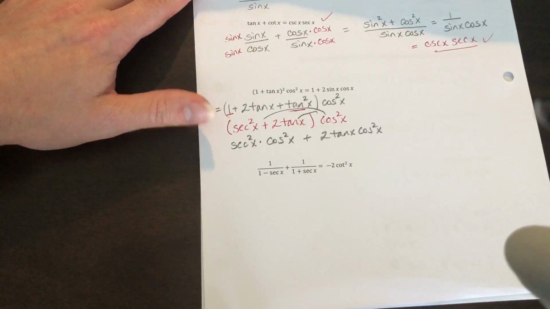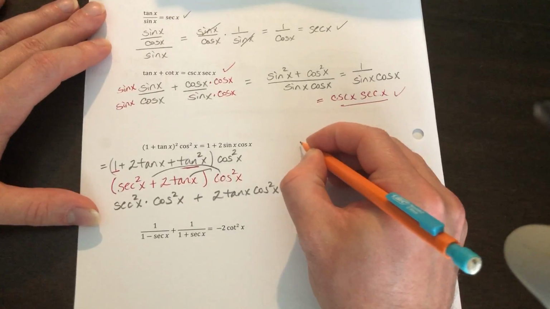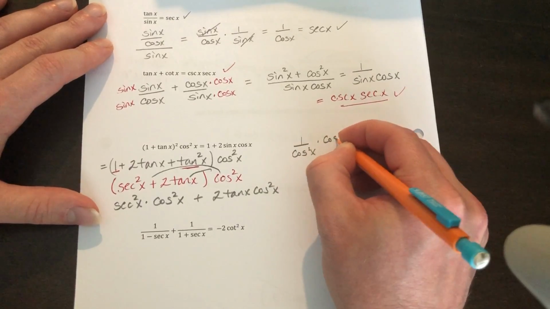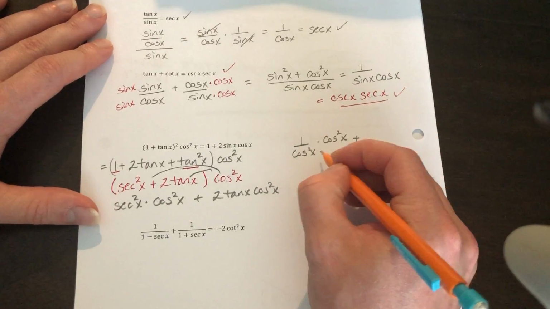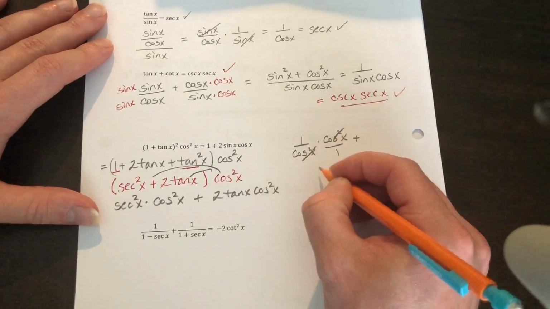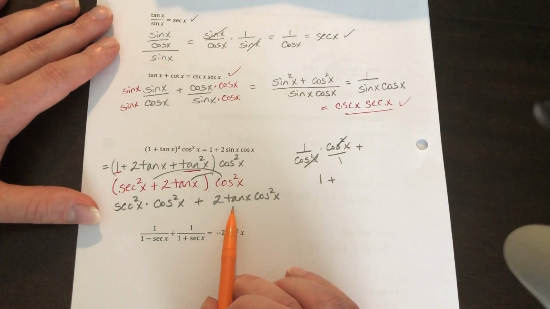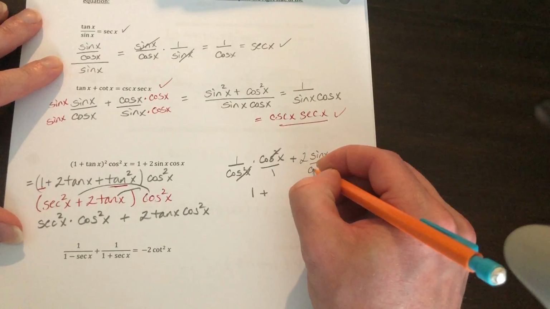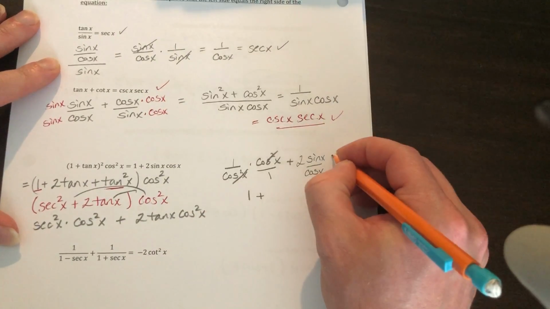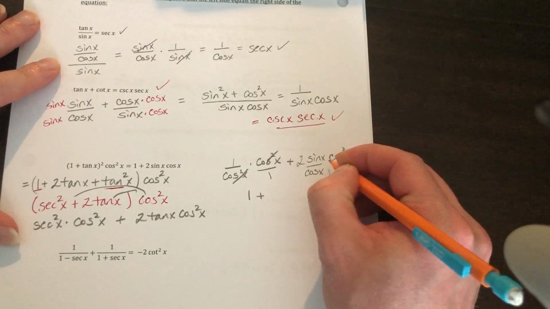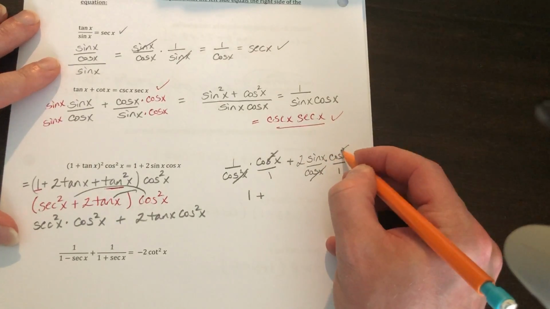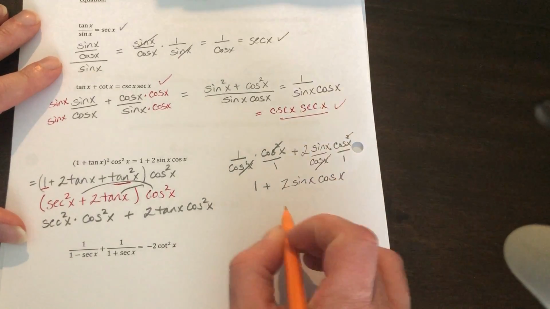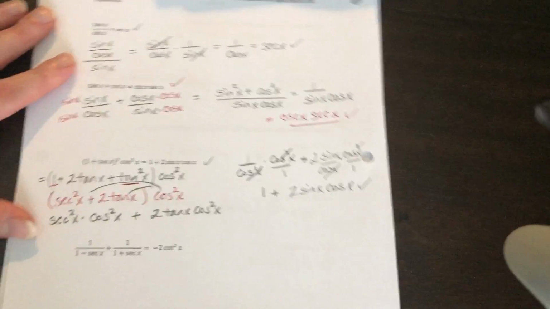Now, we can rewrite secant squared as 1 over cosine squared. Okay, so those will end up canceling and you're left with a 1. Tangent can be written as sine over cosine. And I have a cosine squared on top. Now one of these cosines will end up canceling. And I get my answer. Like that.